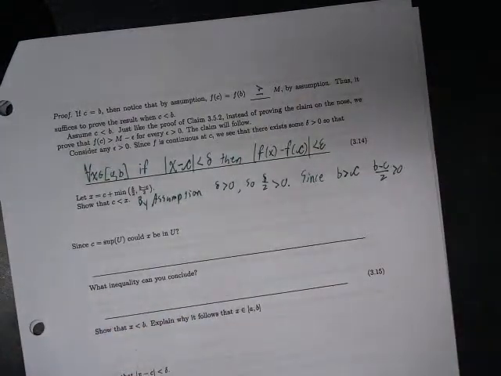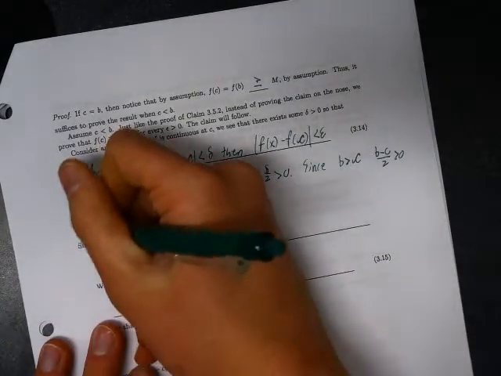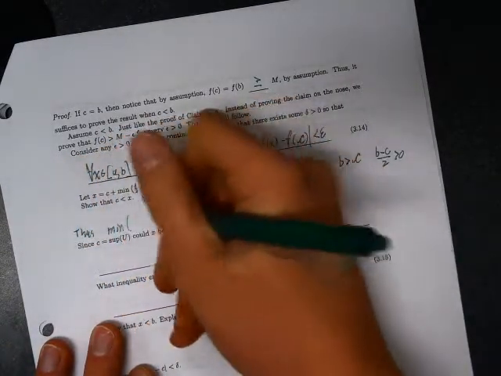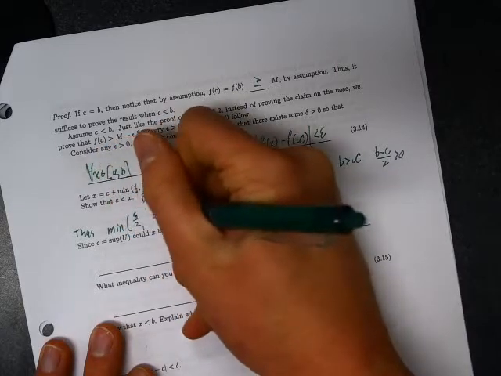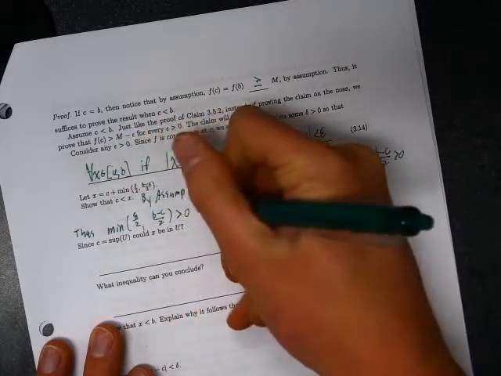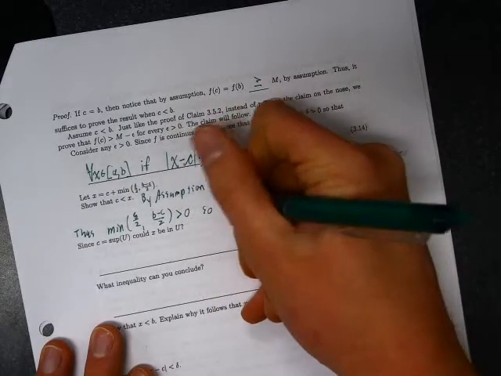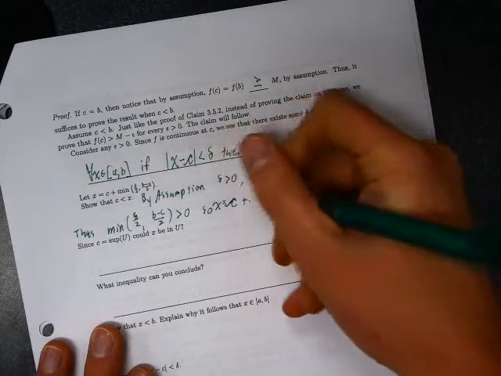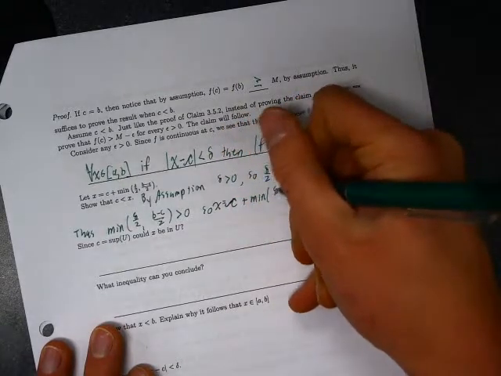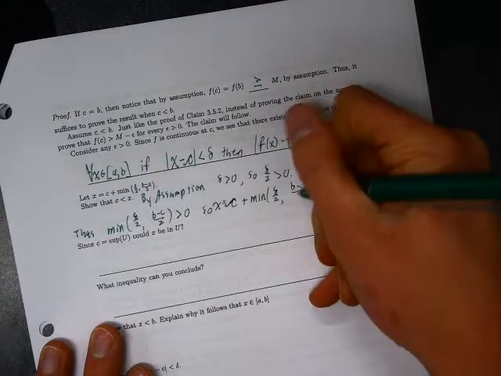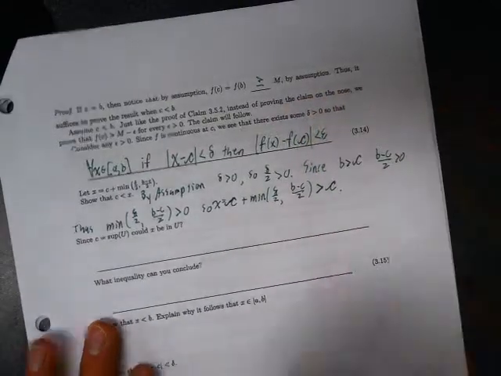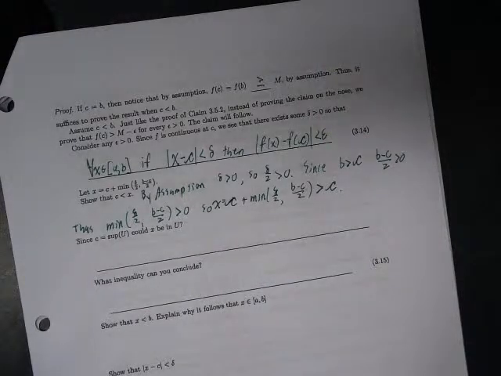If I take the minimum between two positive numbers, is that still a positive number? Yeah, right. It's exactly equal to one of them. Thus, the min of delta over 2 and b minus c over 2 is strictly bigger than 0, so x, which is equal to c plus the min of delta over 2 and b minus c over 2, must be bigger than c. Everyone feel pretty good? All right, so that x is strictly bigger than c.